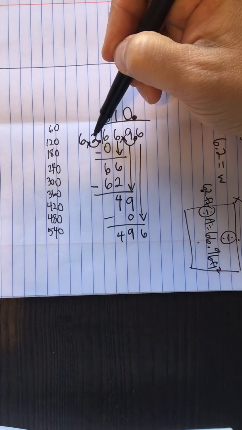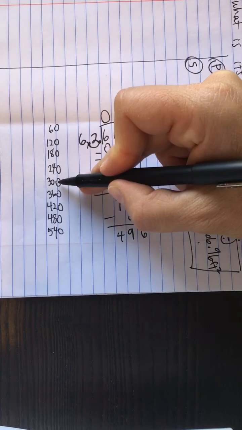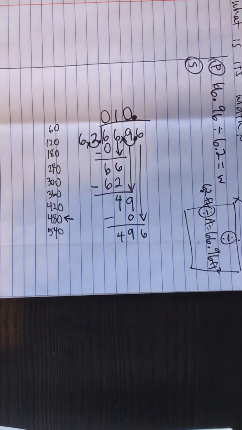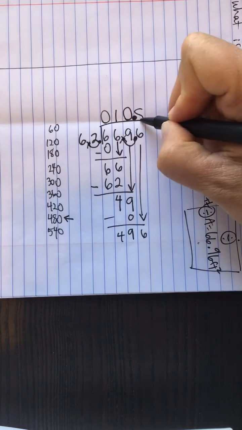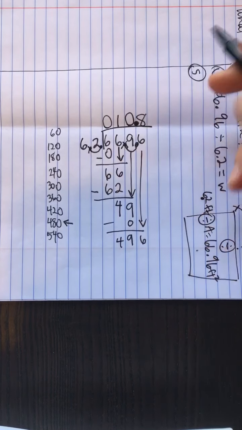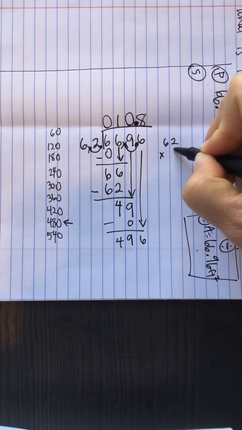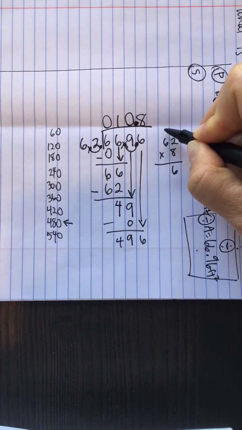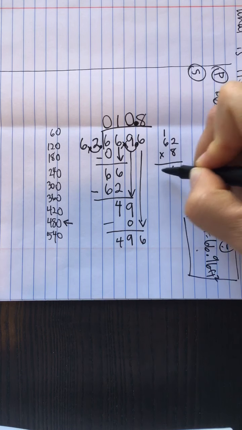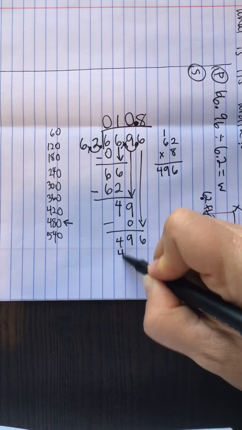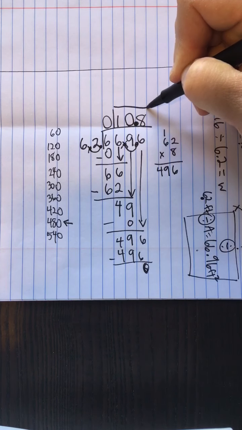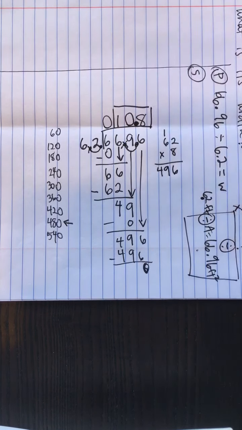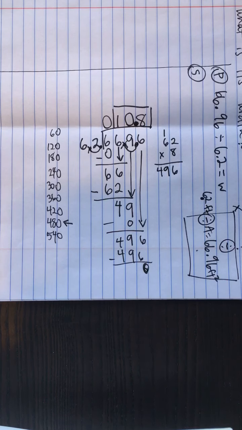How many times will 62 go into 496? Most likely 8 times. 1, 2, 3, 4, 5, 6, 7, 8. And then I need to do 62 times 8. I'll do that over here. 8 times 2 is 16. 8 times 6 is 48, plus 1 is 49. So I'm going to subtract 496, and I got to, oh, that's 0. All right, so that tells me that my width was 10 8/10 feet.